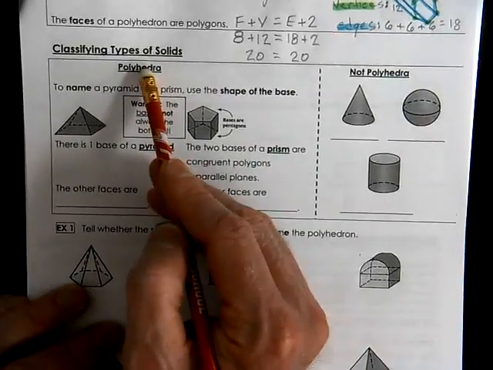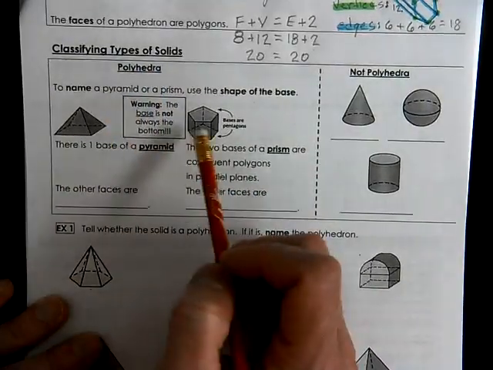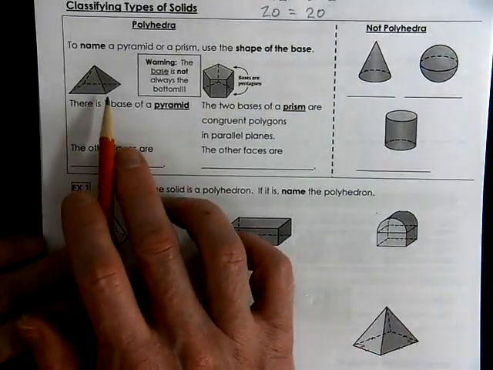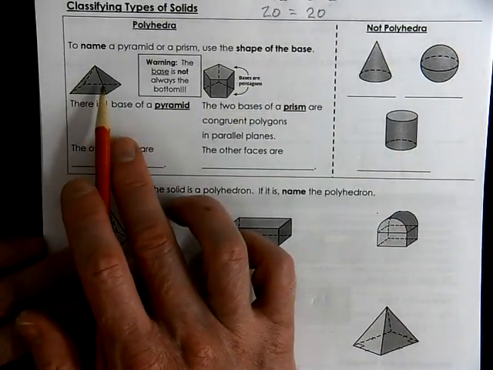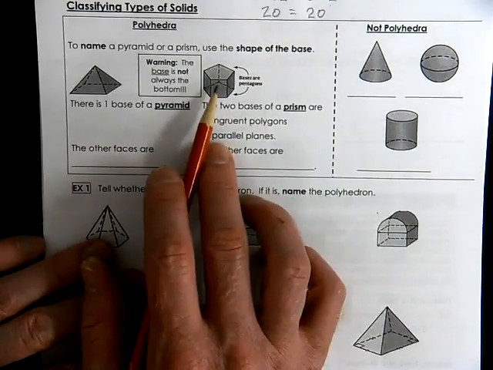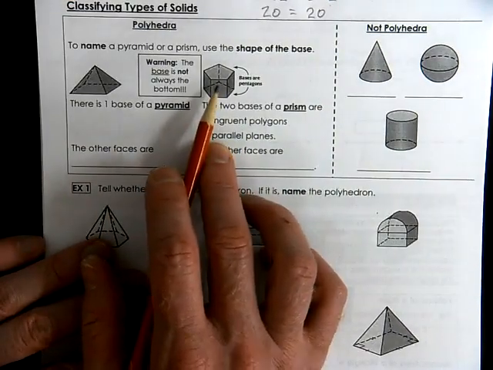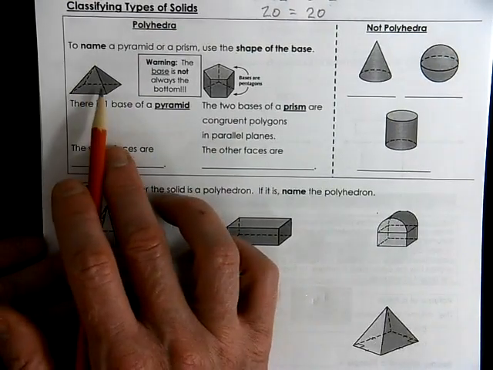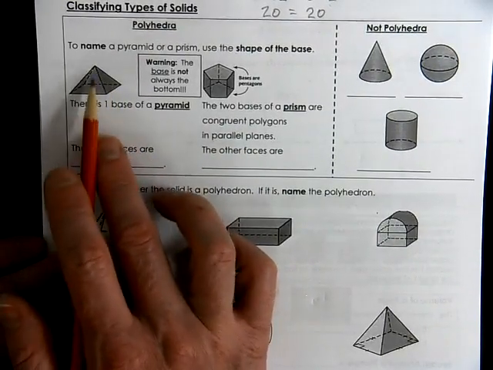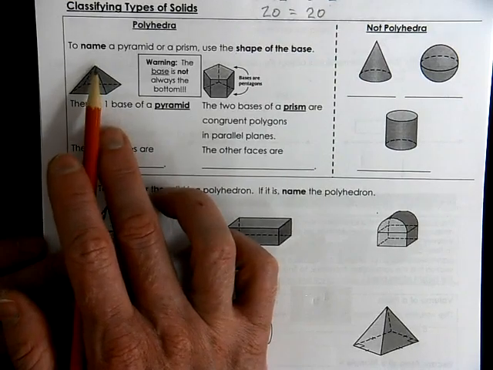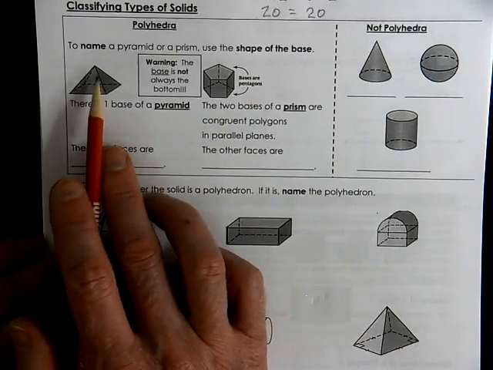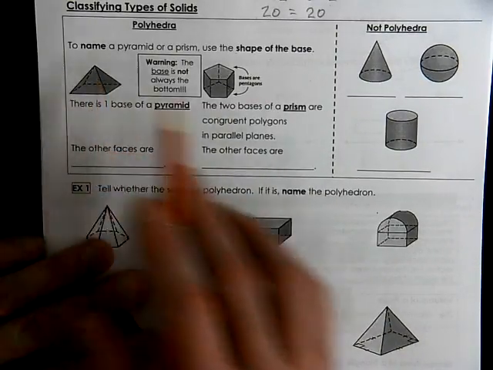Okay, we're going to look at polyhedra, and each one of these is called a polyhedron. Two very typical polyhedra are a pyramid and a prism. A pyramid will always have one base, and the sides are made up of triangles, and they come up to a single point. You probably have a pretty good visual of pyramids.